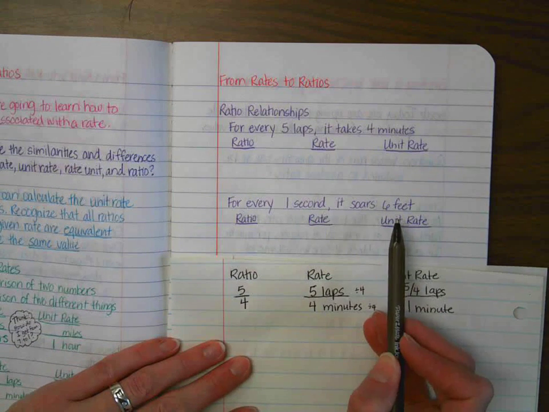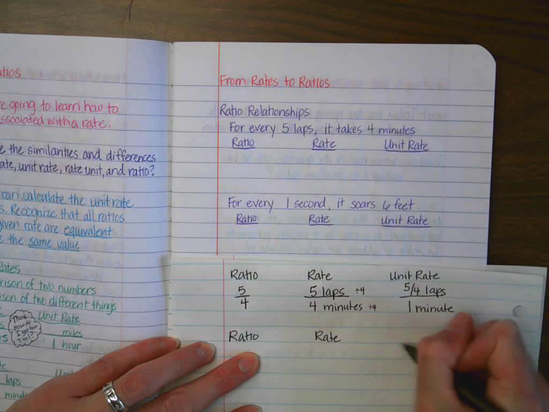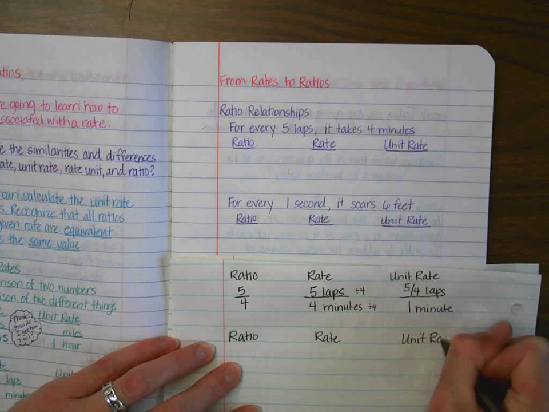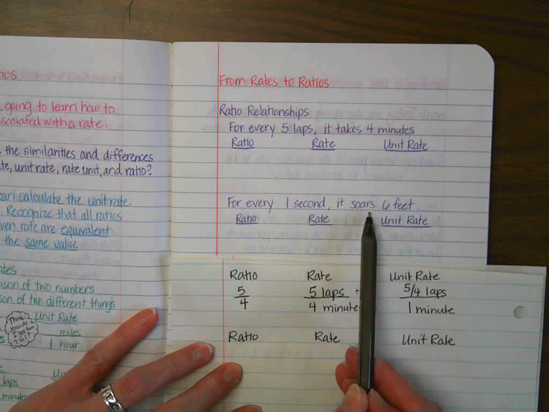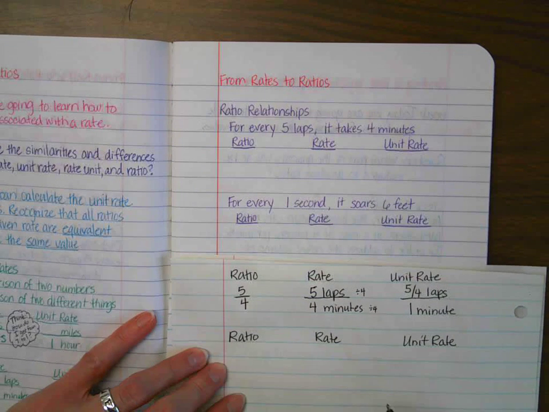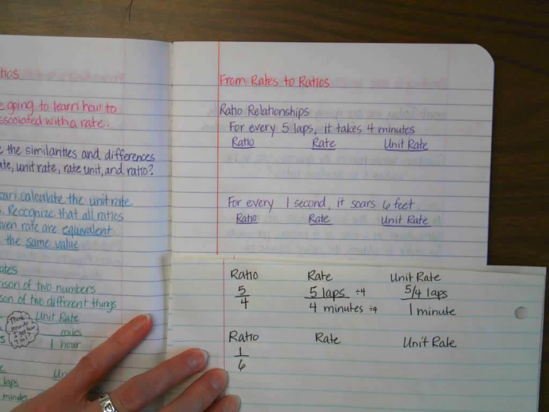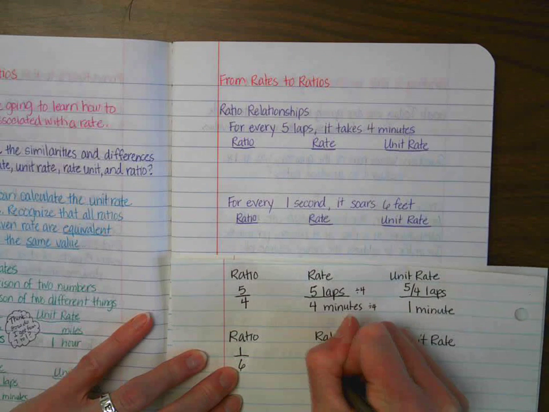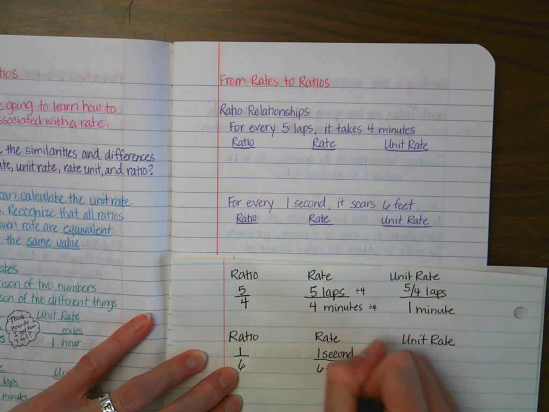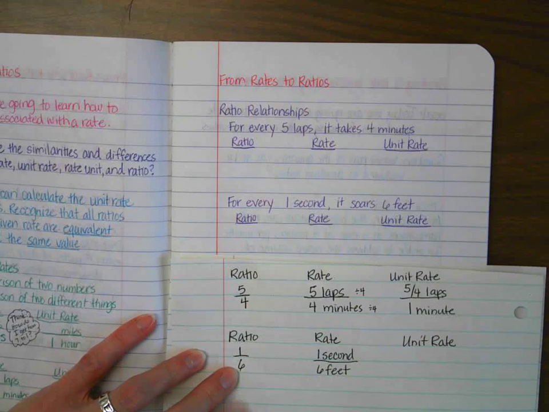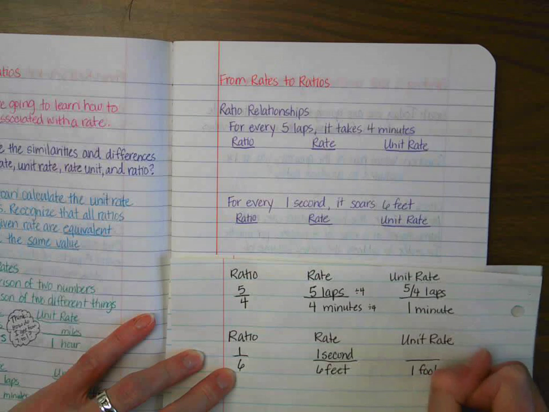For every 1 second, it soars 6 feet. Okay, again, we're finding the ratio, we're finding the rate, and we're finding the unit rate. Okay, so let's read the ratio relationship again. For every 1 second, it soars 6 feet. So what is our ratio for this one? 1 to 6. Good job. Okay, 1 to 6. The rate, 1 second per 6 feet. Okay, the unit rate, we want to have 1 foot.